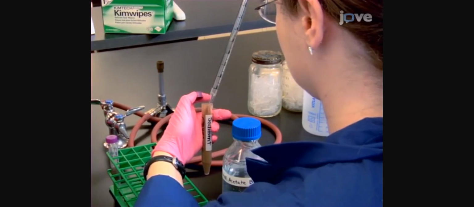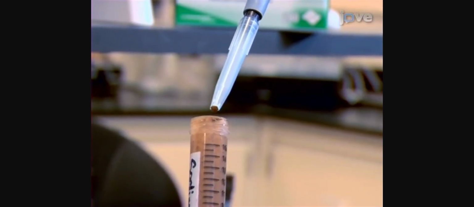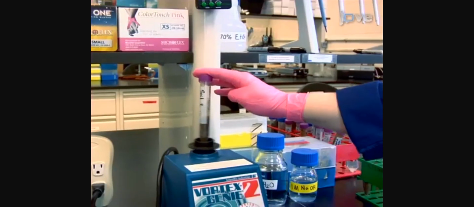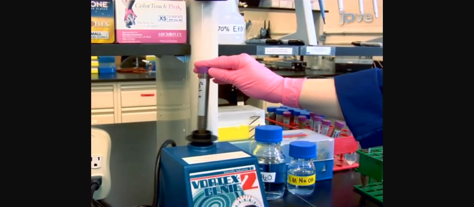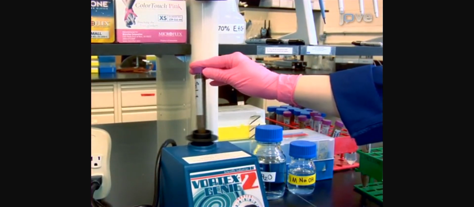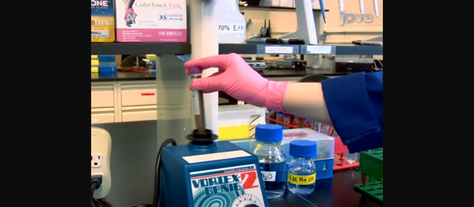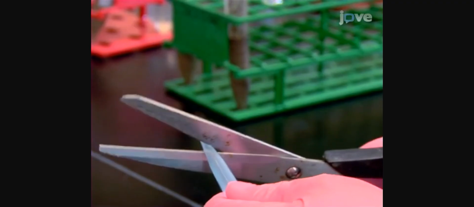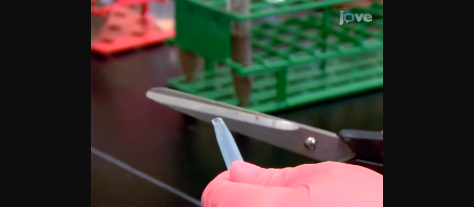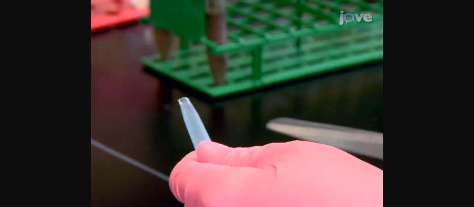The exact volume of slurry needed will vary according to the number of enzymes assayed, but a minimum of 5 milliliters is recommended. Vortex each slurry until all clumps of soil or sediment have dispersed, and note the final volume. Clip the end of pipette tips with scissors prior to pipetting, as soil slurries tend to clog tips.